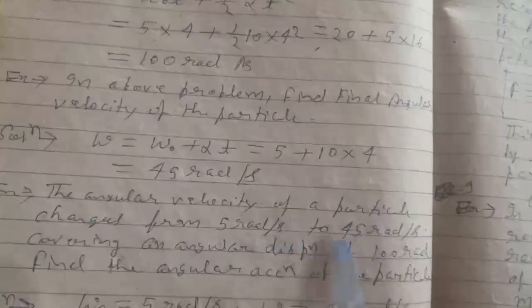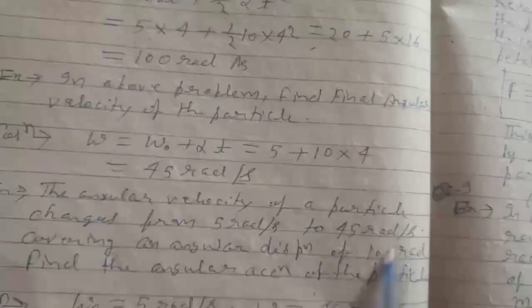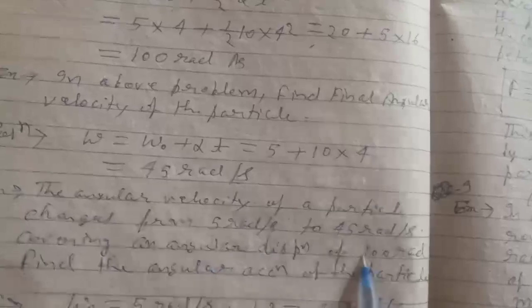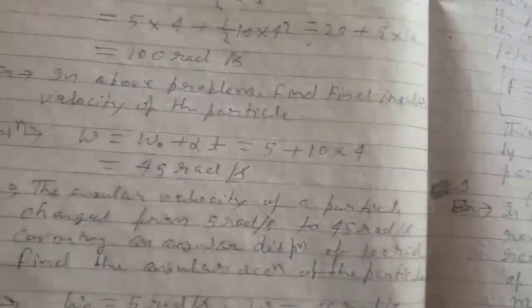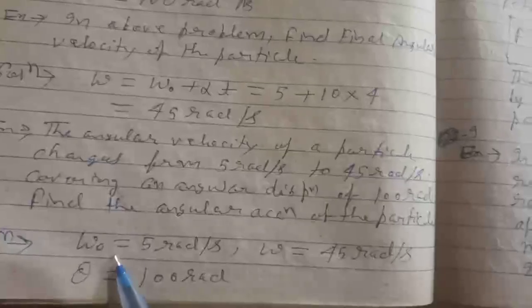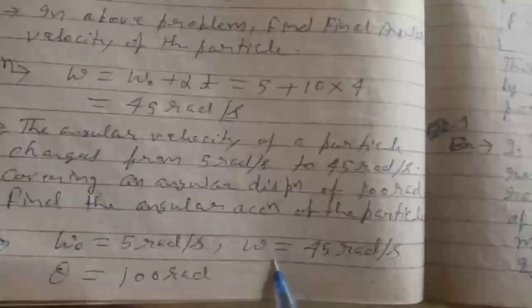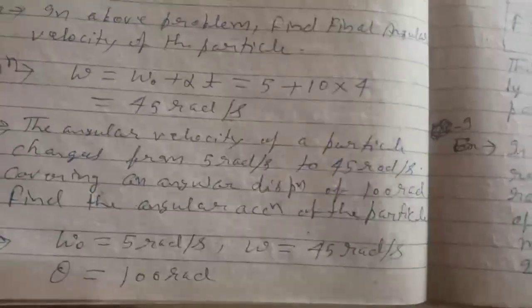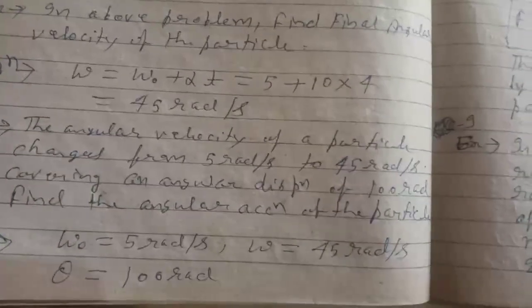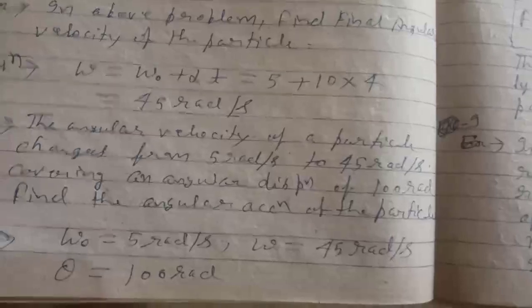The angular velocity of a particle changes from 5 radian per second to 45 radian per second, covering an angular displacement of 100 radian. Find the angular acceleration of the particle. Solution: here given omega naught, that is initial angular velocity, 5 radian per second, and final angular velocity 45 radian per second, and angular displacement is 100 radian.